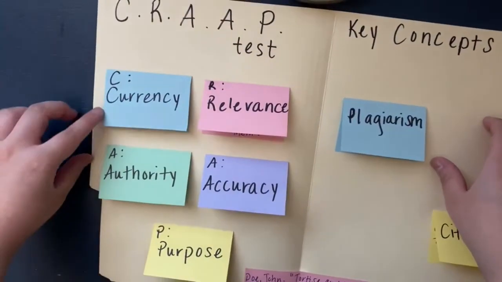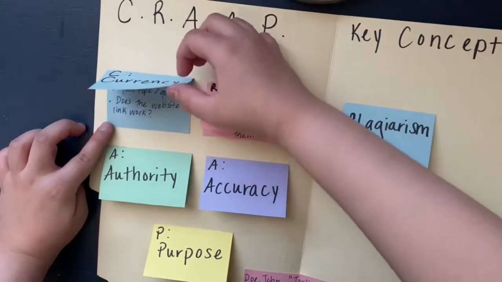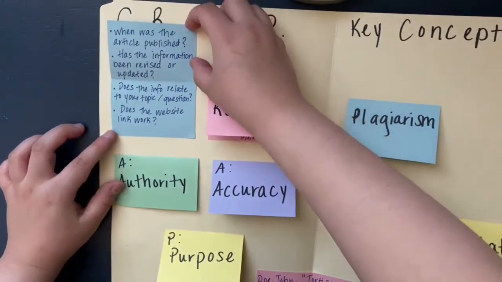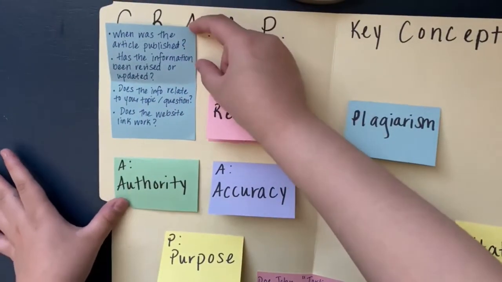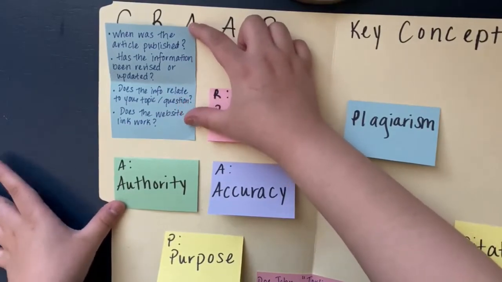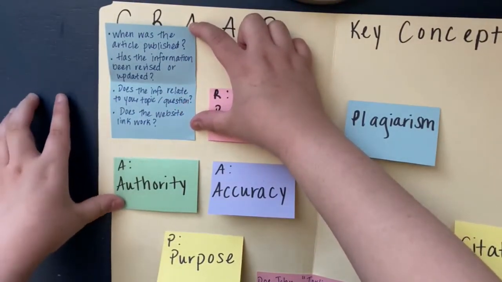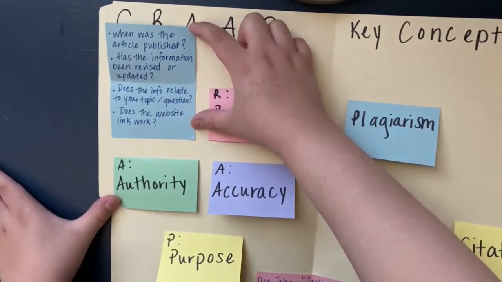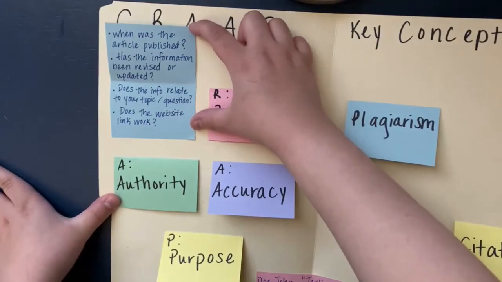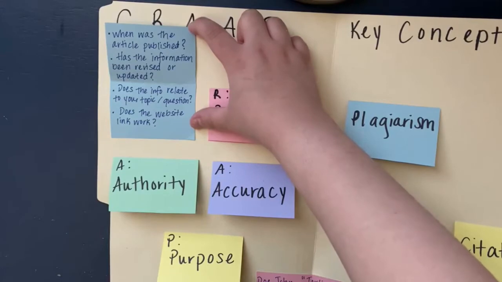The C stands for currency, and let's open this flap. When talking about currency, you want to ask these things about your source. When was the article published? Has the information been revised or updated? Does the information relate to your topic or question? Does the website link work?